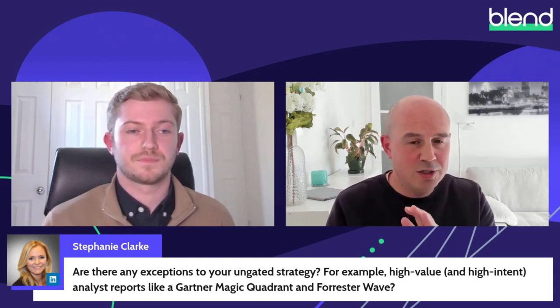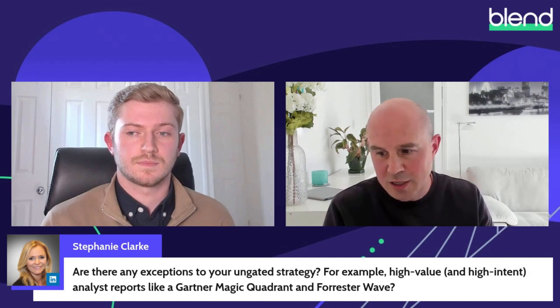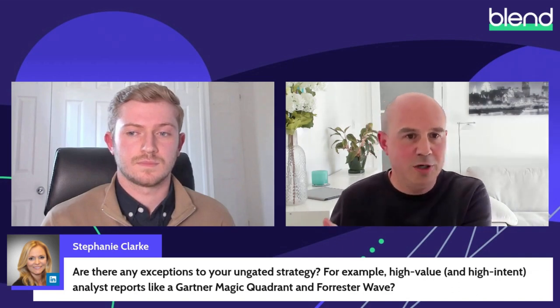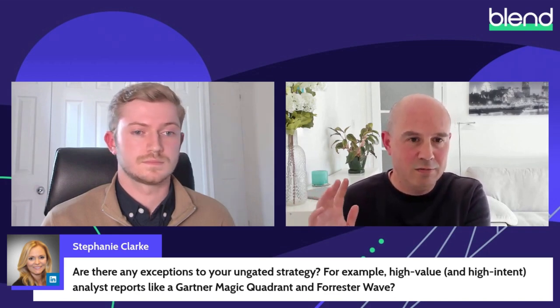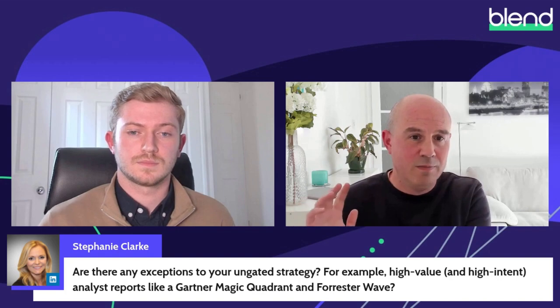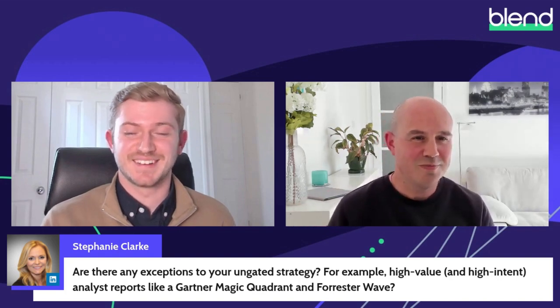But in situations like Gartner Magic Quadrant, Forrester Wave, you might see that actually that is a piece of content that's so close to the purchase decision that it effectively becomes the high intent conversion, the bottom of the funnel, and you can gate it with some success. Interesting. Yeah. I don't think I have much more to add on that one.